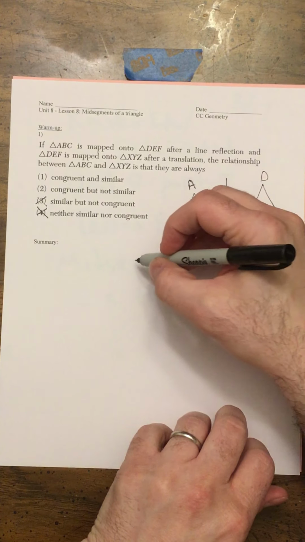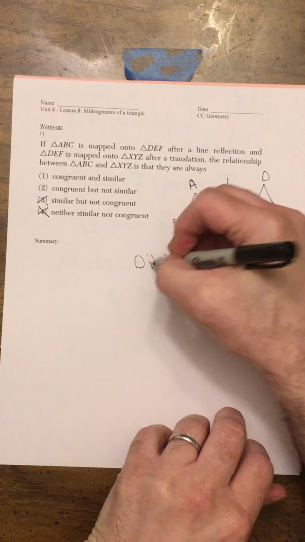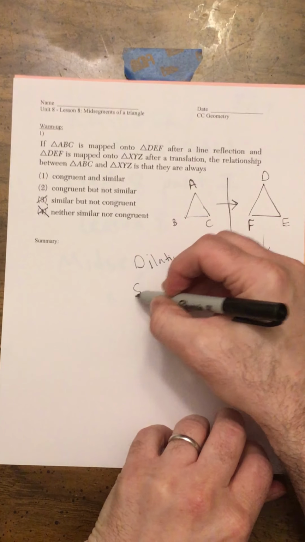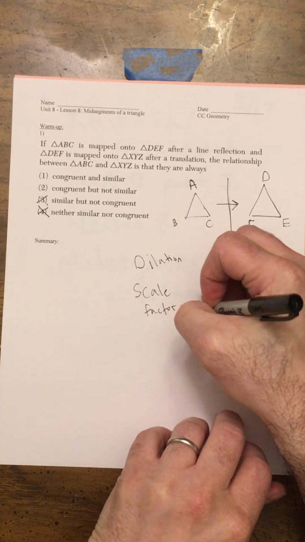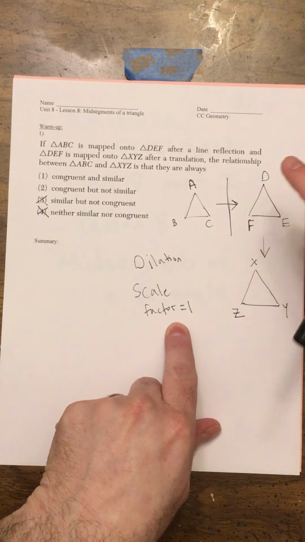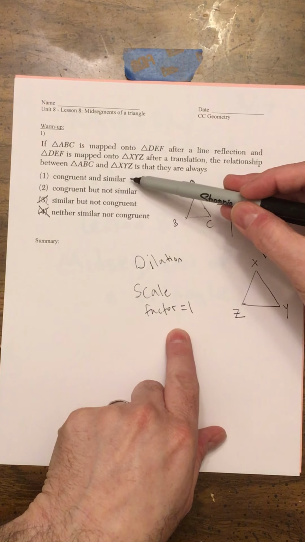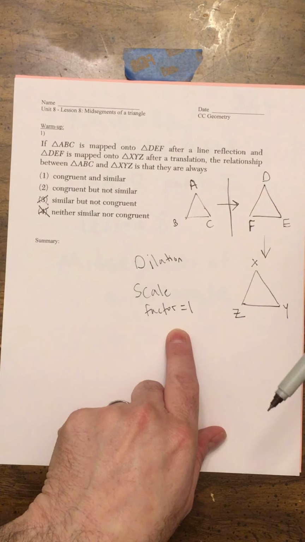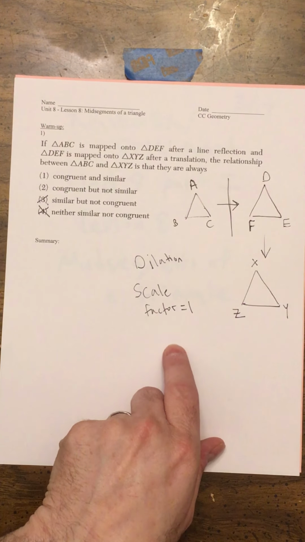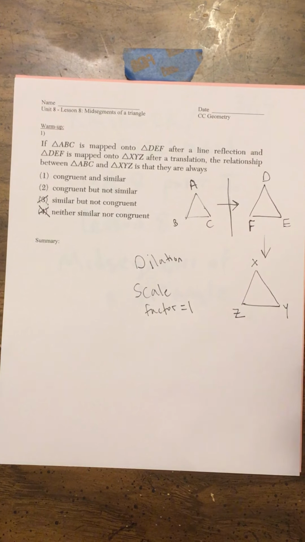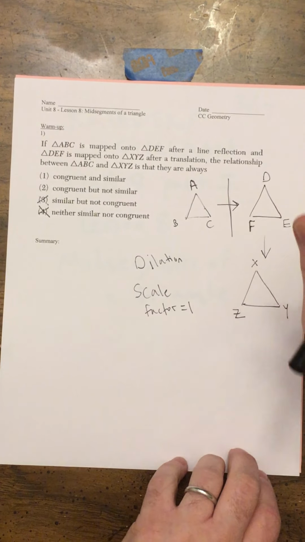A dilation is a similarity transformation, and a dilation with a scale factor of 1 is a dilation as well. We know that when you do a dilation, the triangles will be similar. So here what we're learning is that congruent triangles are also similar, but similar triangles do not need to be congruent. So it goes one way, but not the other way.